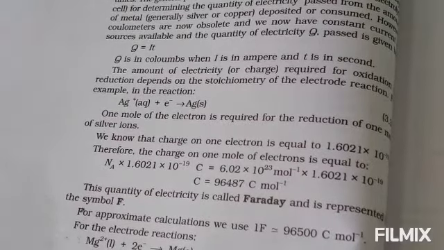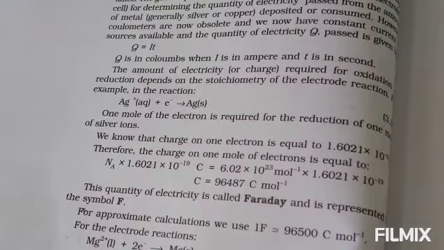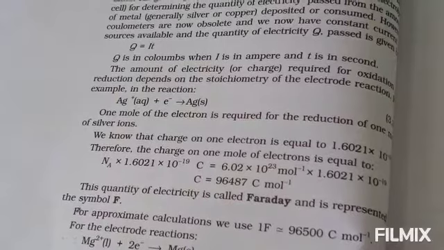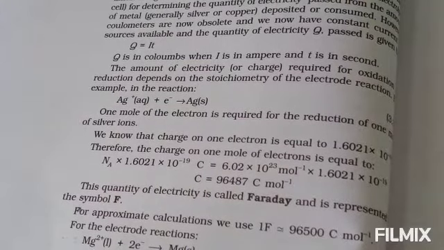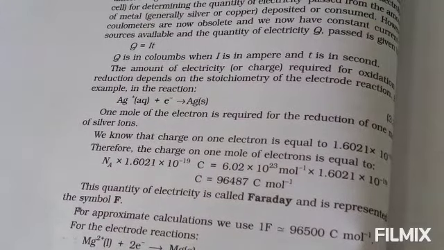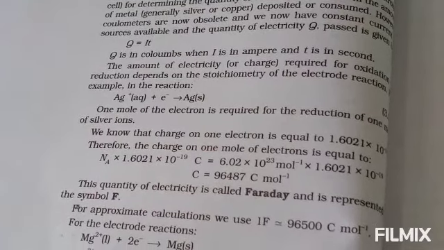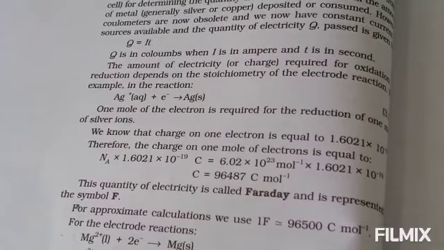When you multiply these two, you get 96487 coulombs per mole. This quantity of electricity is called a Faraday, represented by F. So approximately 1 Faraday equals 96500 coulombs per mole.